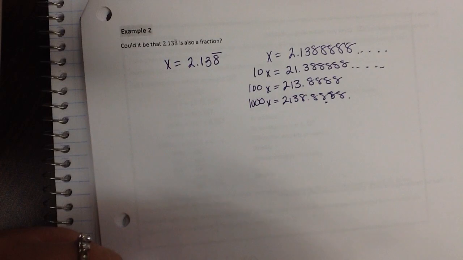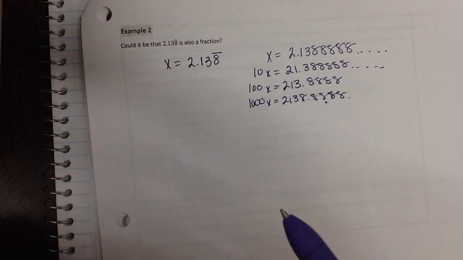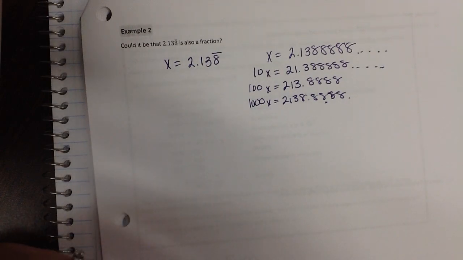What if I asked a separate question? Is 0.8 repeated the decimal expansion of a fraction? Knowing that 0.8 repeated is a fraction, would any of the questions we've had then be of use to us?